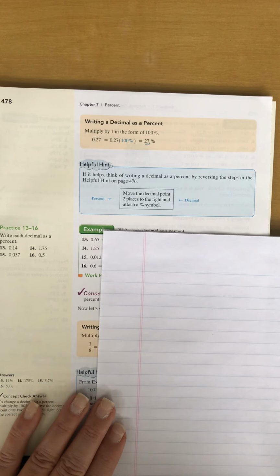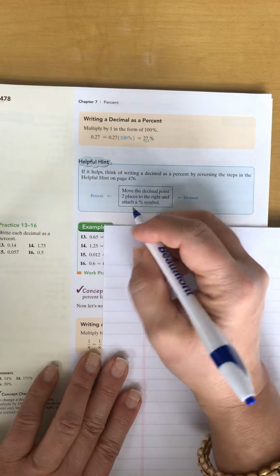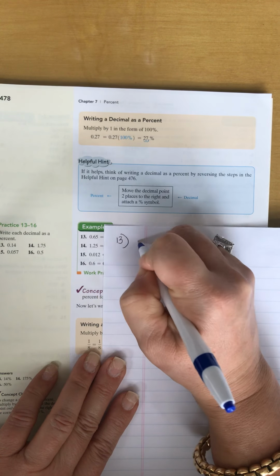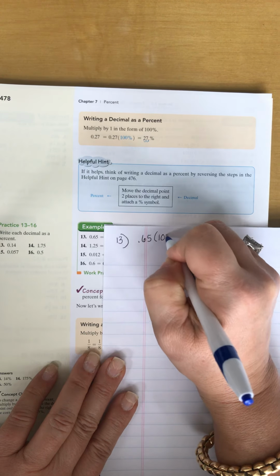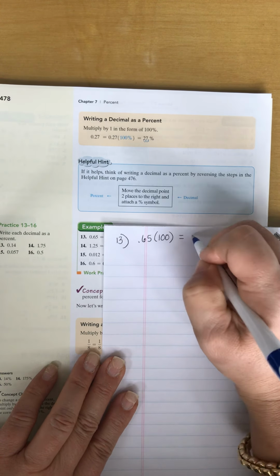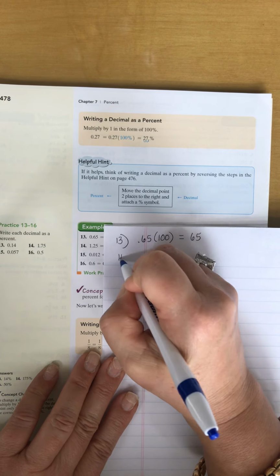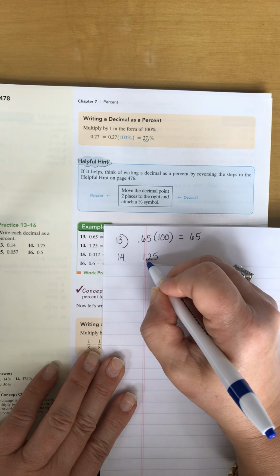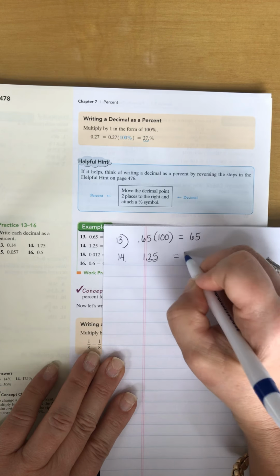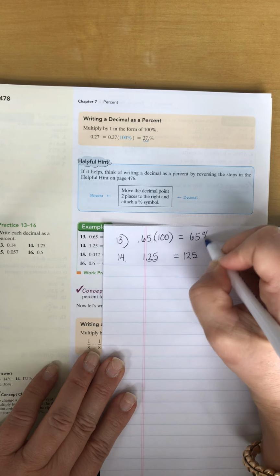Number 13, 0.65. So number 13, we have 0.65. If we multiply this by 100, that's the same as 65. You're moving the decimal 2 places over. Number 14, 1.25. If you move the decimal 2 places over, that's 125. Oh, and we forgot, we have to write percent.